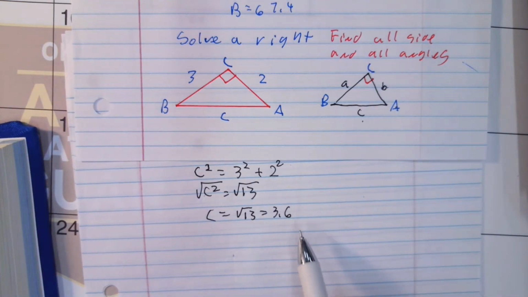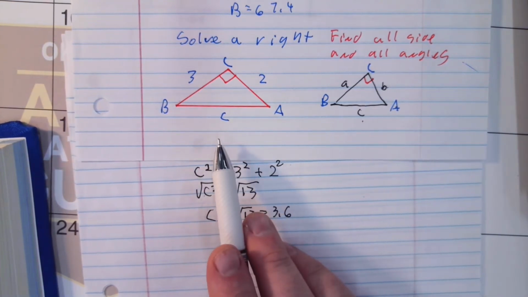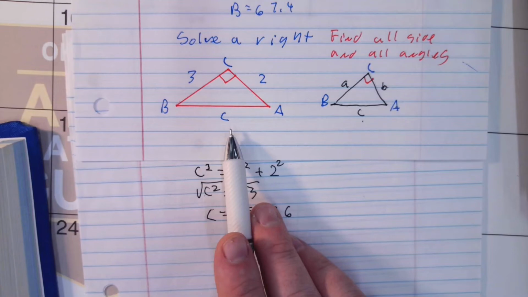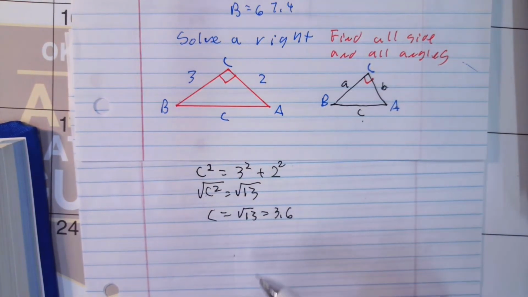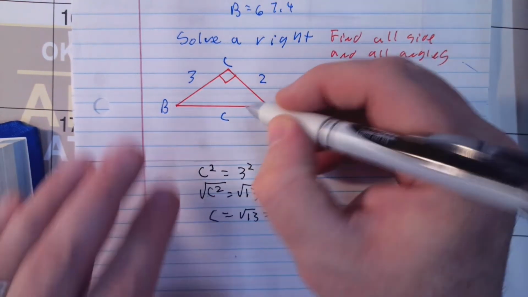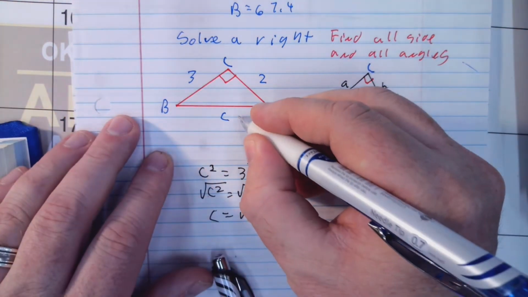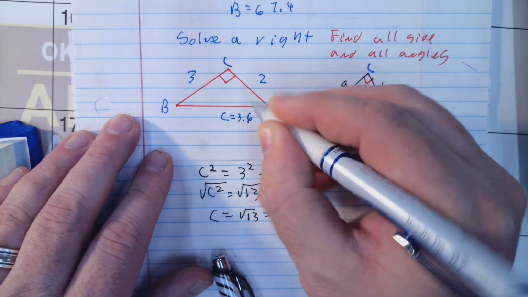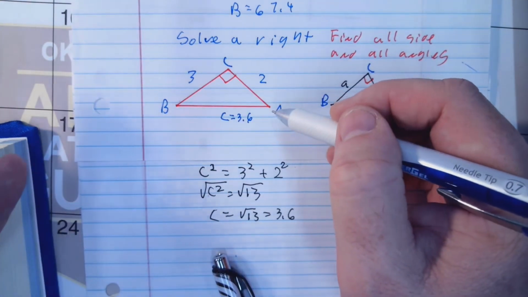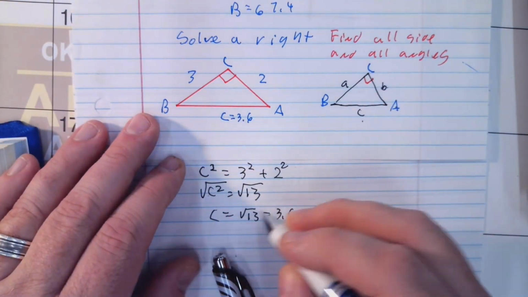Okay, let's make sure it makes sense before I continue. Is 3.6 the longest side of this triangle? Then we're okay. All right, I got C. C equals 3.6. Great. I'll label it here. That's fine. Now I need A or B. Sure. Let's do A. We'll do A first.